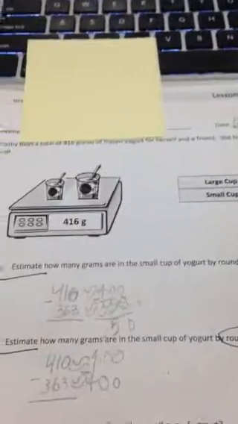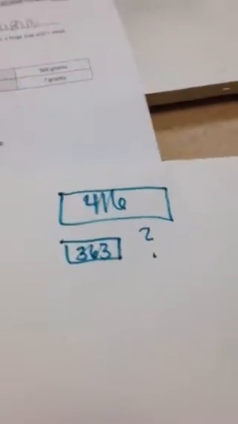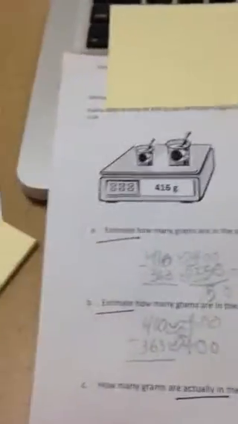But if you take a look at this tape diagram, a whole, which is 416 grams, and you know a part of that whole, which is 363 grams, then your unknown is going to be what's there. So you're going to take the whole minus a part, and that's going to give you the answer to the unknown. But let's see what the questions actually ask us.